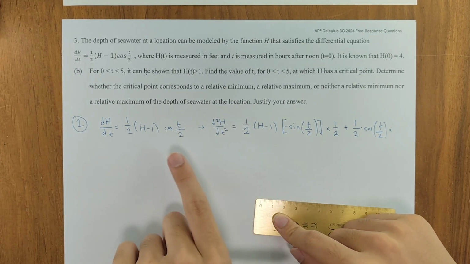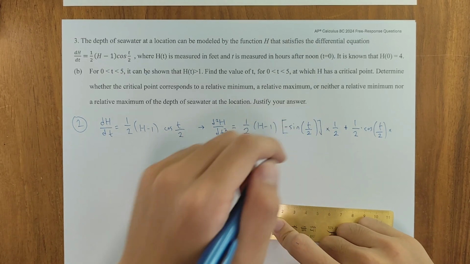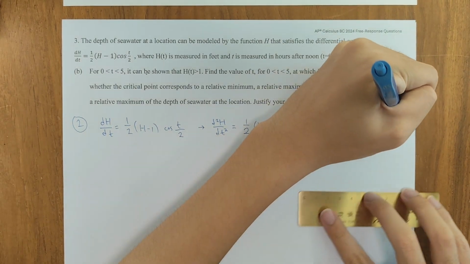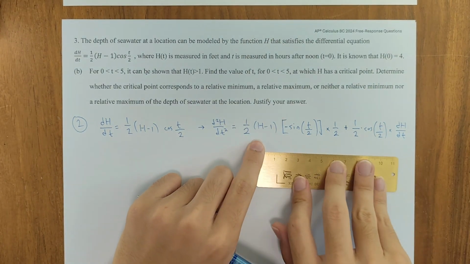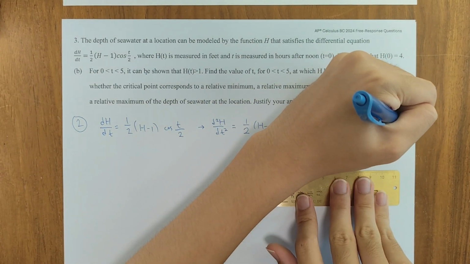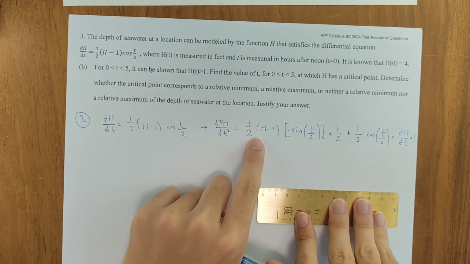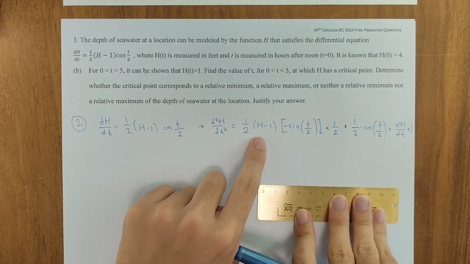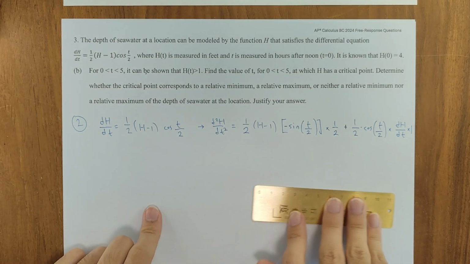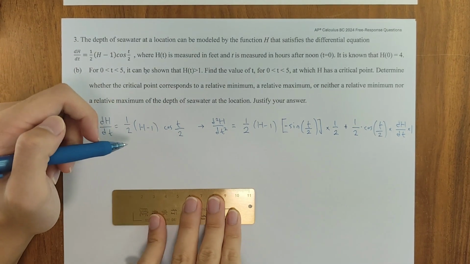Then we have to differentiate with respect to t, so we get dh dt, times 1 to make that clear. So h minus 1 differentiated with respect to t becomes dh dt.